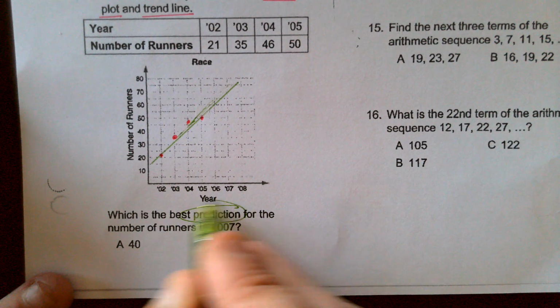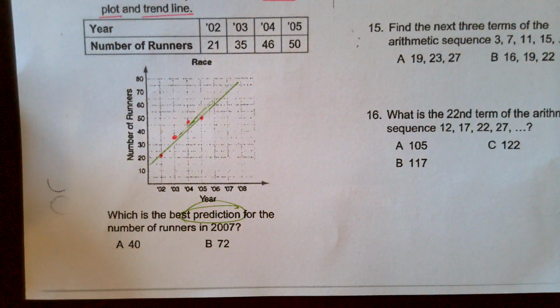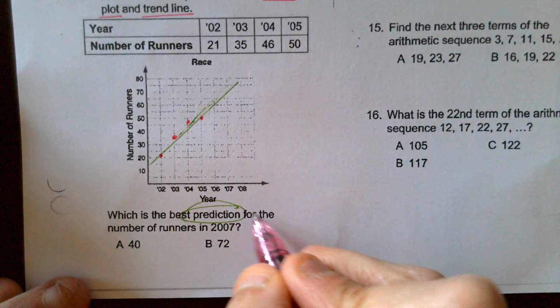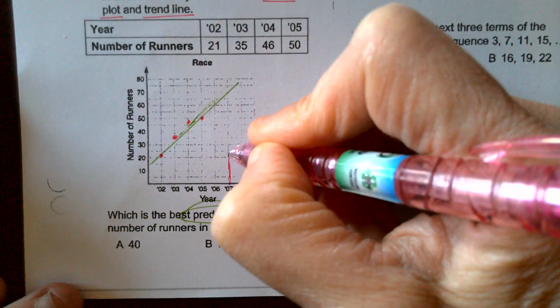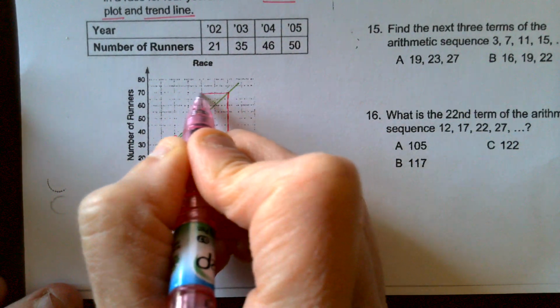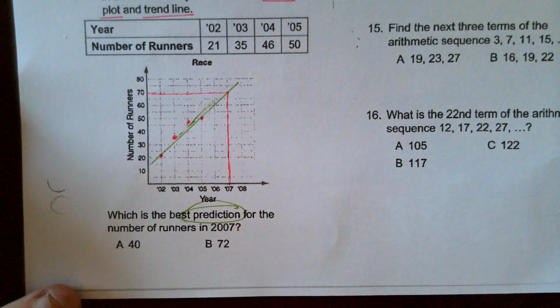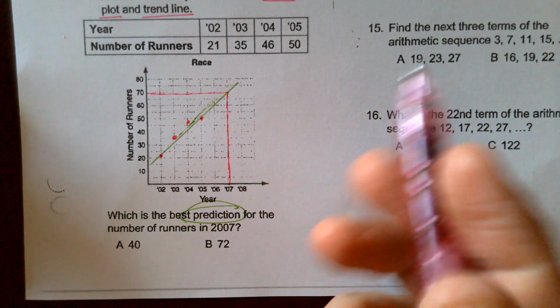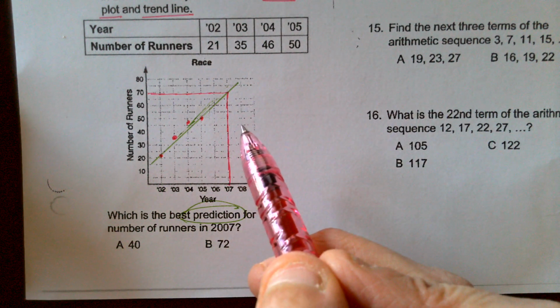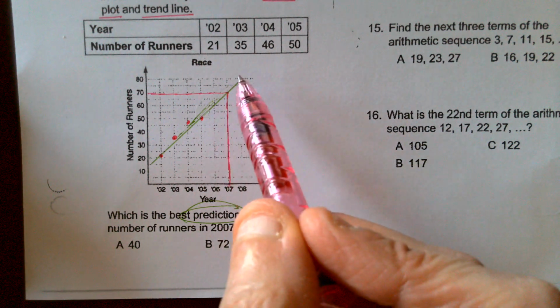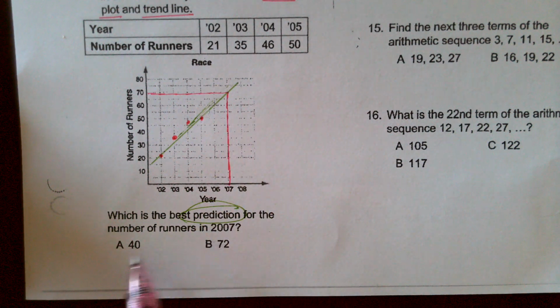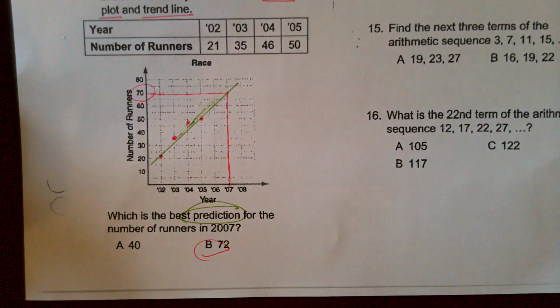Now, we're going to make a prediction. And remember, that's what trend lines are for. When we can look on here and look at 2007, it's right here, and I can go up to this, and now I can go over and see. So even though my trend line was kind of crummy, honestly, it wasn't horrible, but it could have been better. These are far enough apart that I had an idea. It's in that ballpark, so I knew it was 72.